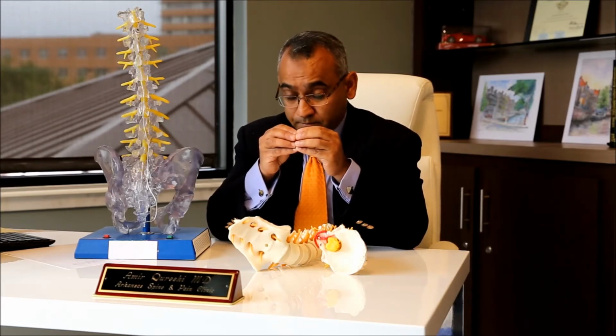Then we can also do radiofrequency to those nerves, so your pain goes away long term. We also do occipital nerve injections for headaches. We have different nerve blocks for different problems in the whole body.